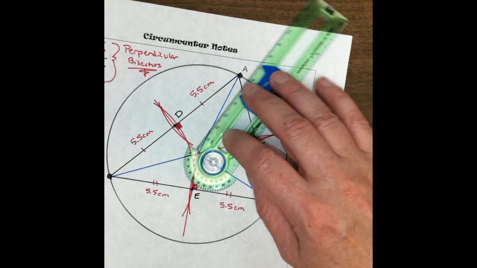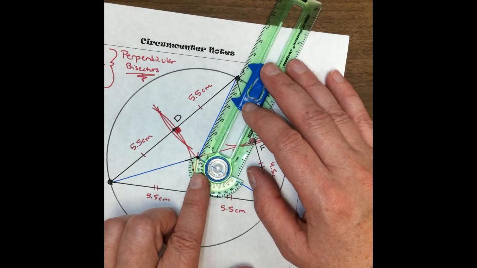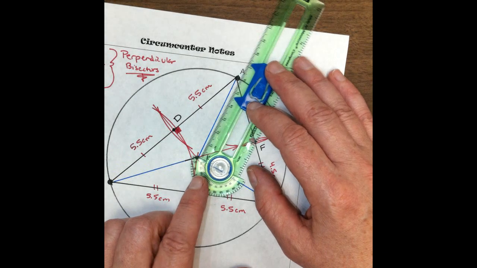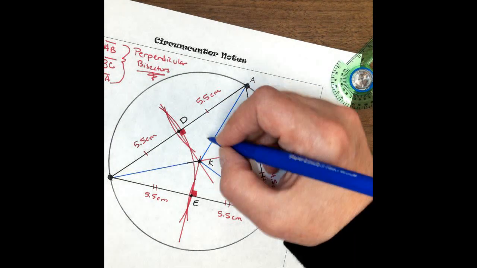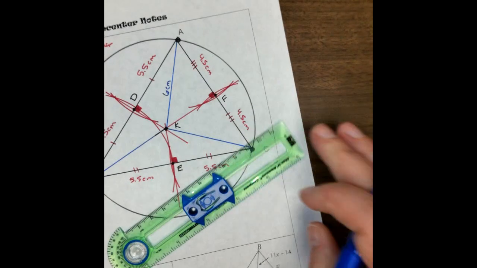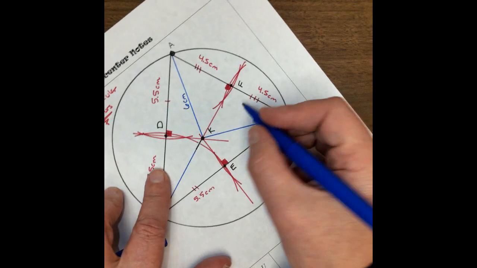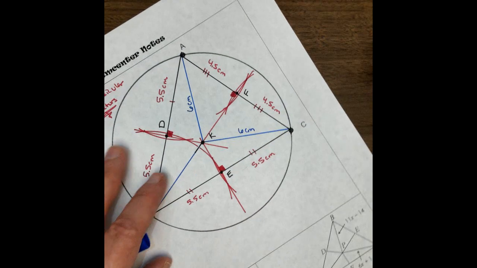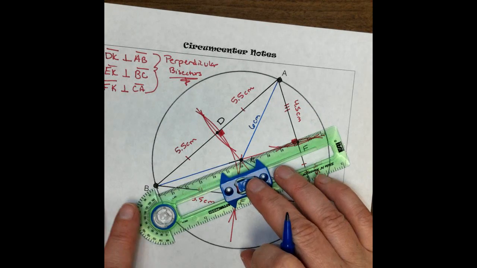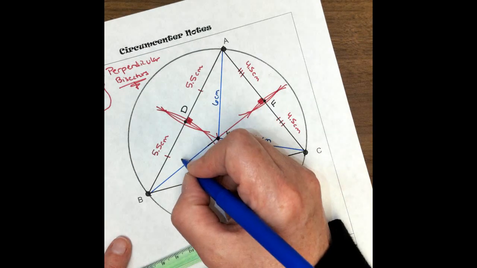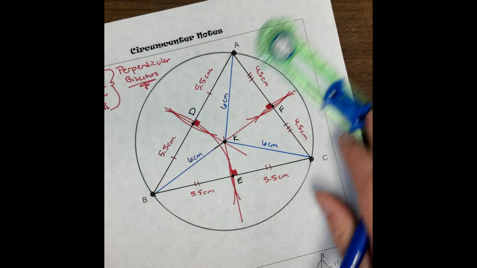Let's take our compass and measure from K to A. Mine says about 6 centimeters. Well, let's measure from K to C. Oh, look, that guy's 6 centimeters. And then go ahead and measure from B to K. That is also 6 centimeters.